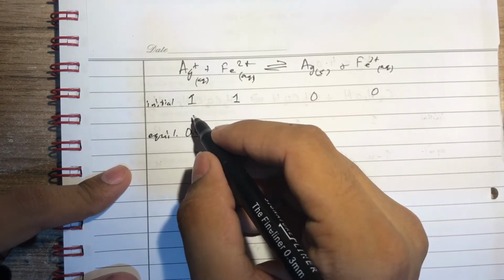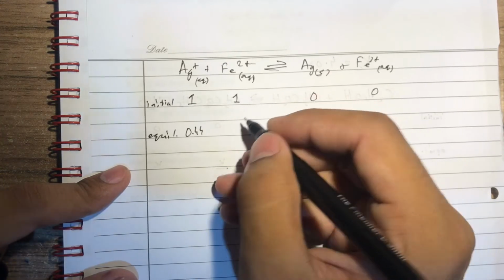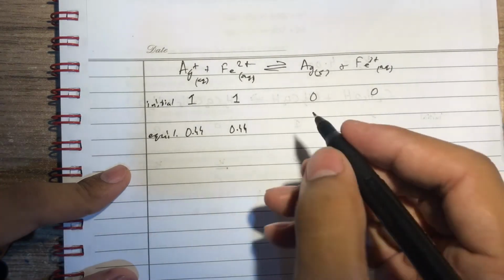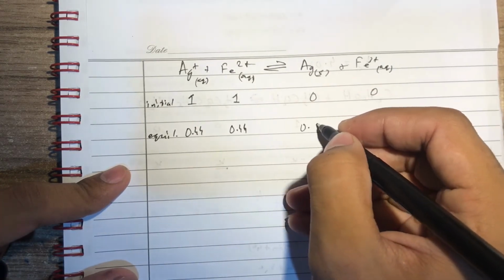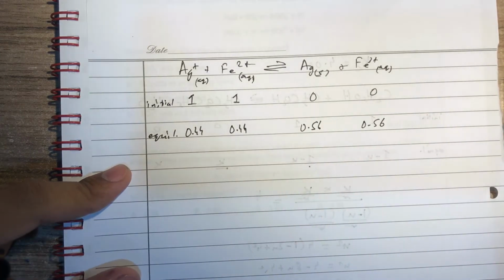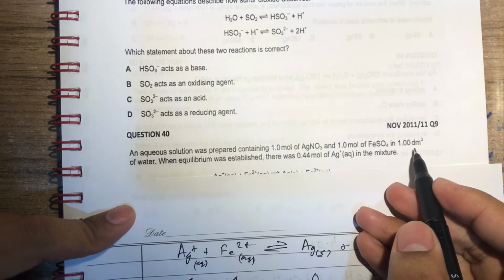If 0.56 moles of Ag+ reacted, then 0.56 moles of Fe2+ will also react because it's a 1:1 ratio. So 0.44 moles will remain. If 0.56 moles of Ag+ react, then 0.56 moles of Ag and 0.56 moles of Fe3+ will be formed. Over here the volume is given as 1 dm cubed.